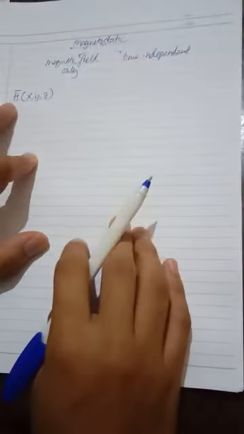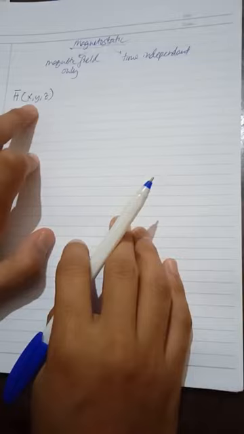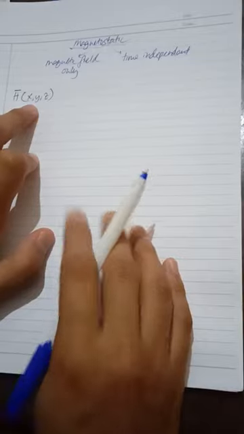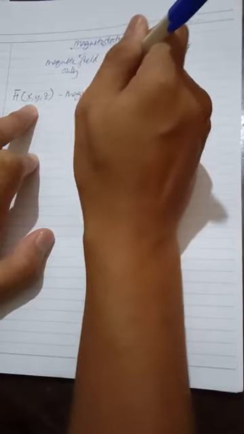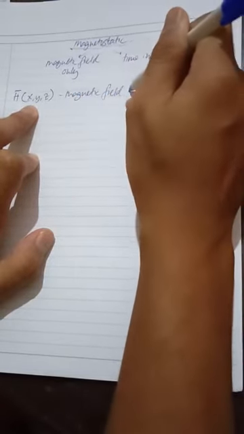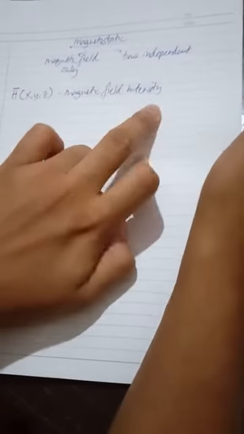The name of H is magnetic field intensity, and the H field has unit of ampere per meter.